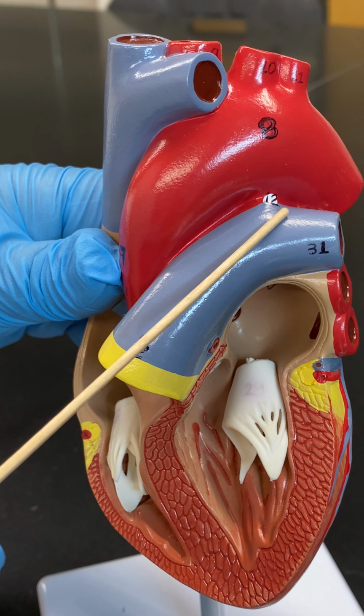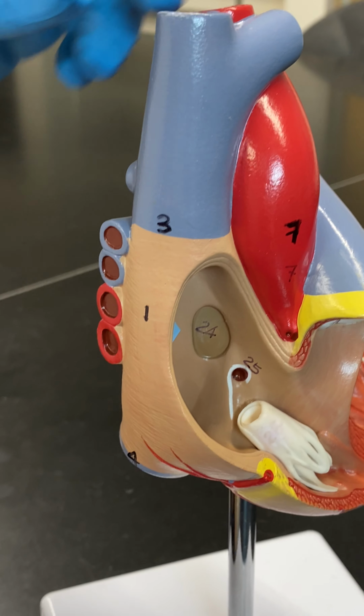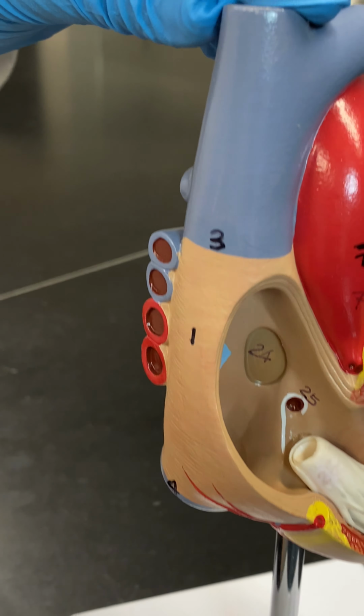The pulmonary trunk is going to form two branches. One's going to your left lung, so your left lung would be here. So this is your left pulmonary artery. And again, the other branch is right here. That would be your right pulmonary artery. So left pulmonary artery going this way, and then right pulmonary artery poking this way, going to your right lung.